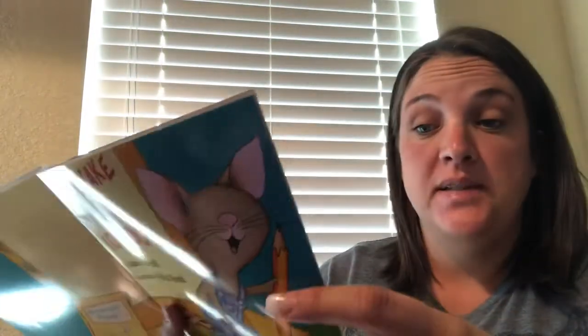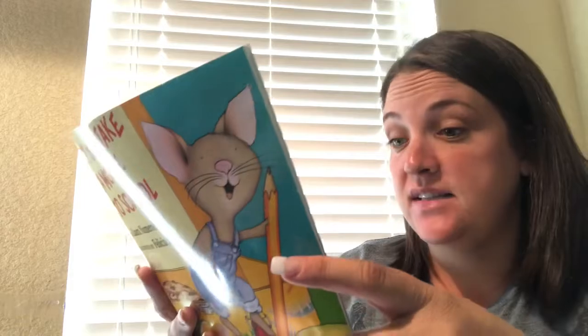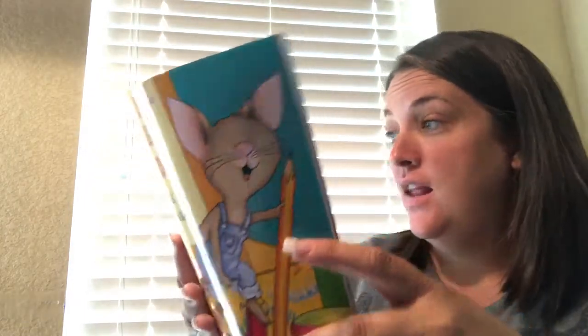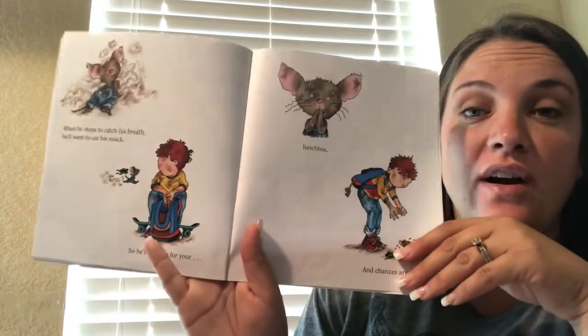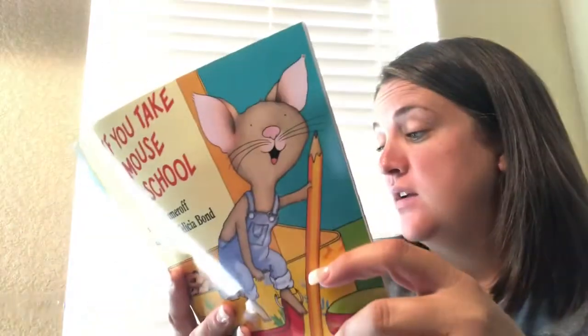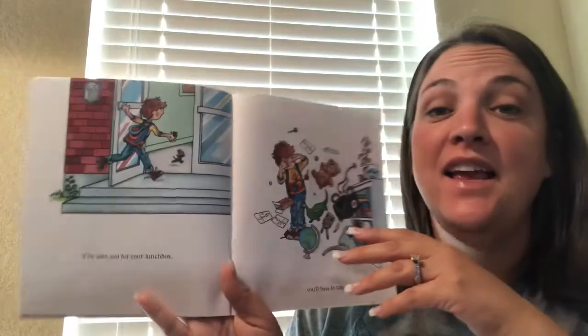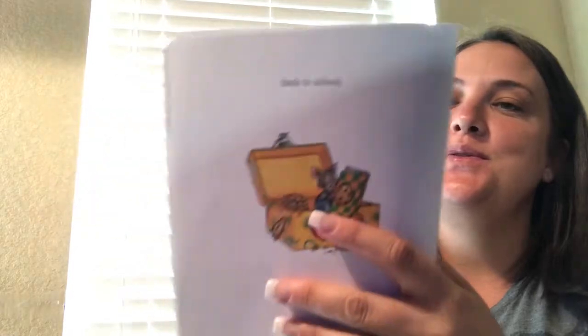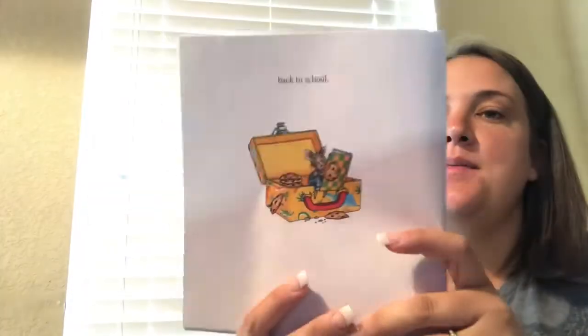And when he stops to catch his breath, he'll want to eat a snack. So he'll ask you for your lunchbox, and chances are, if he asks you for your lunchbox, you'll have to take him back to school.